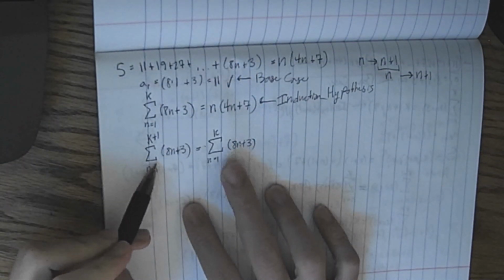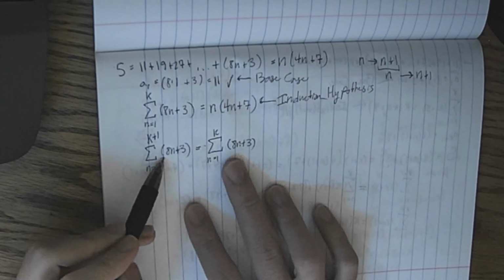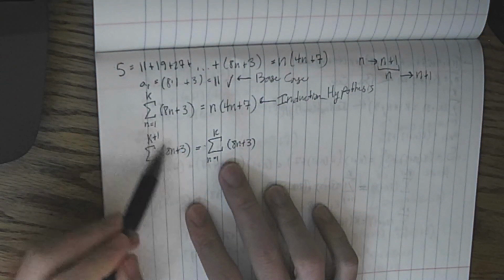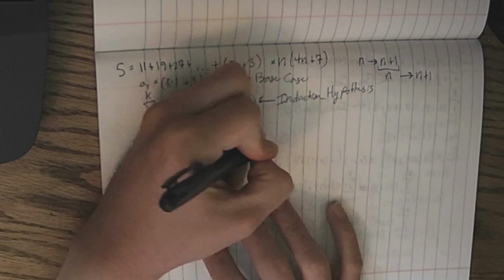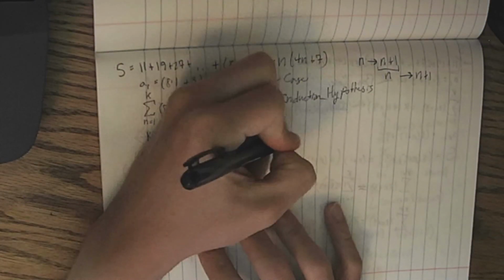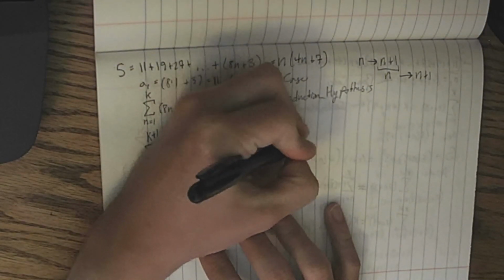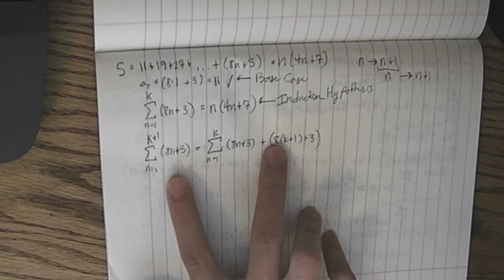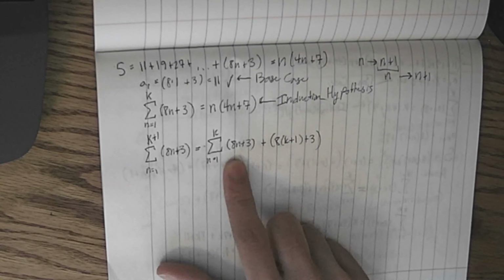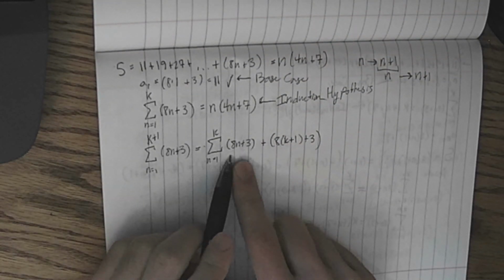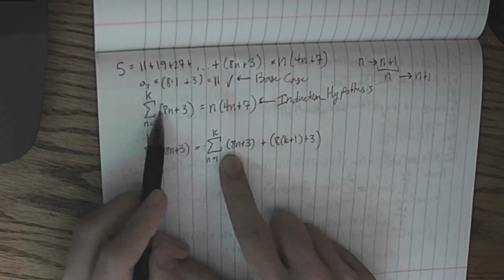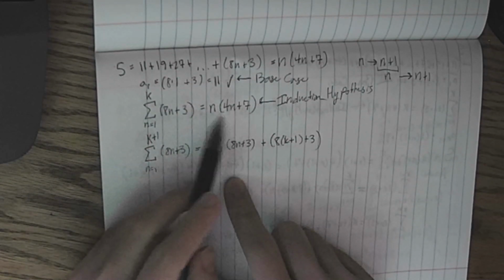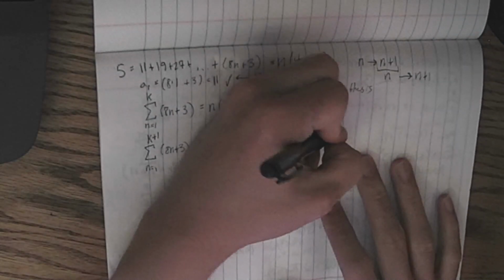And these aren't equal anymore. In order to make them equal, I would need to add that last term, which is this k plus 1 term. So I'm going to say plus 8 times k plus 1 plus 3. So here I'm manually adding that last term so that both of these are equal. And I do it this way because my induction hypothesis has a definition for this exact term, and I can use substitution to pop it in. So let's do just that.